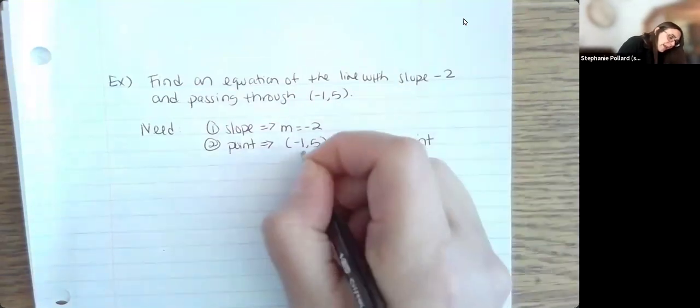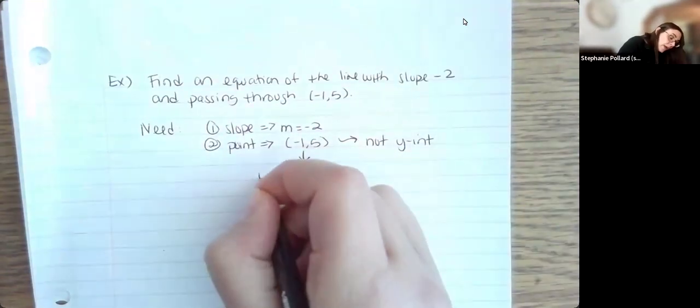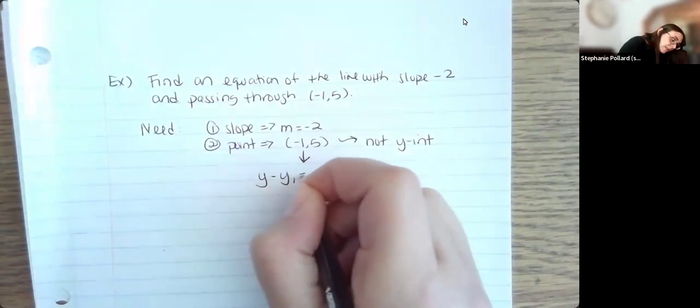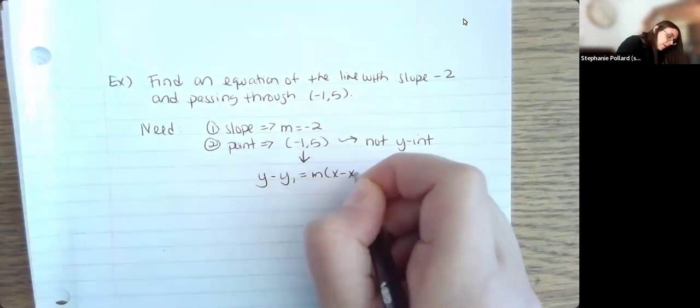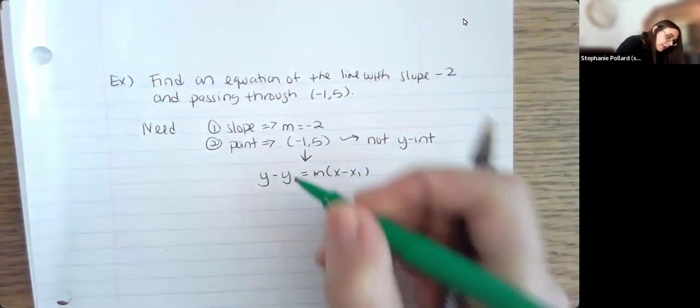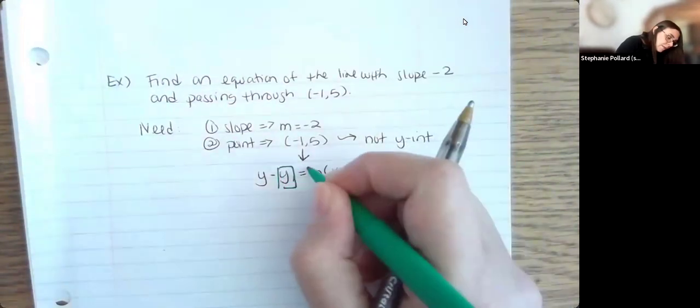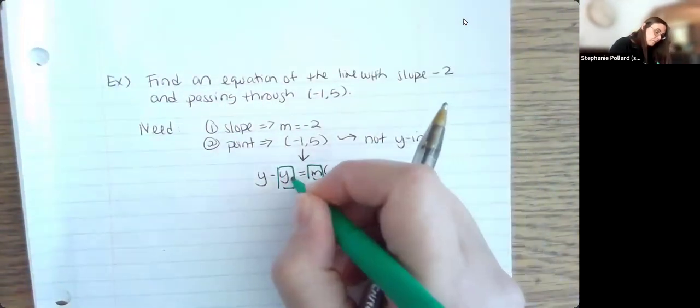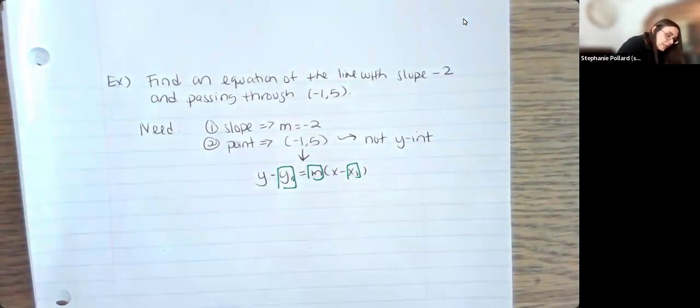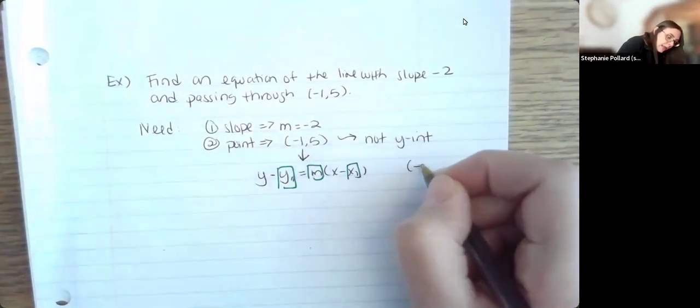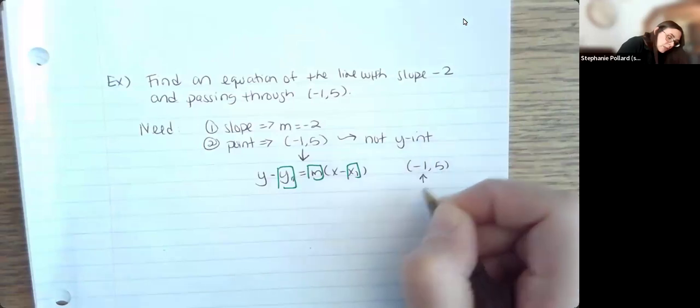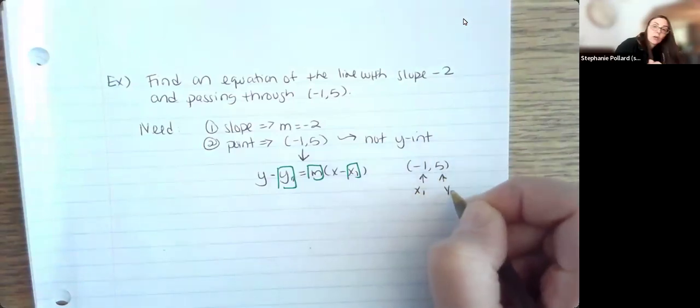If it's not the y-intercept, the way I do it is I use this formula instead. What you're going to do is replace the y1, the m, and the x1. That point -1, 5, the first value is your x1 and the second value is your y1.